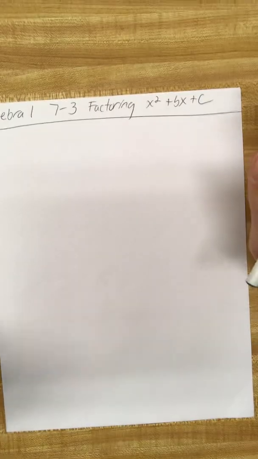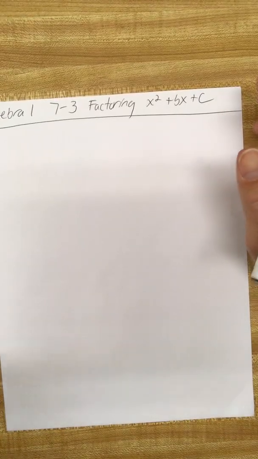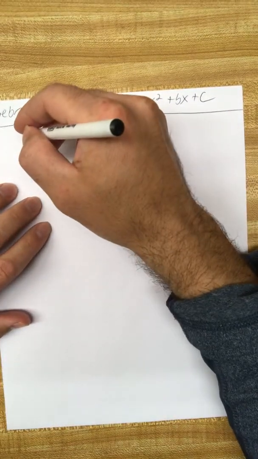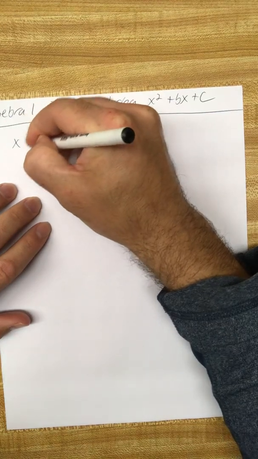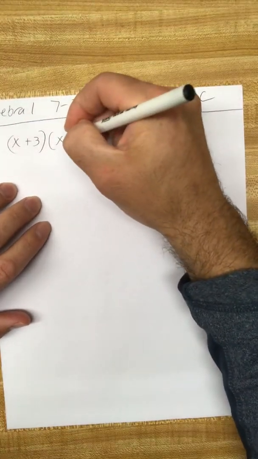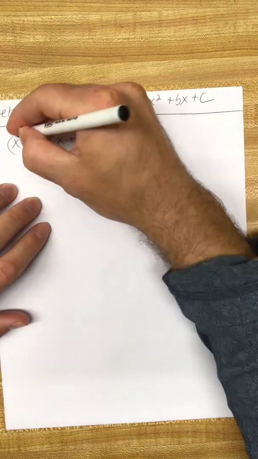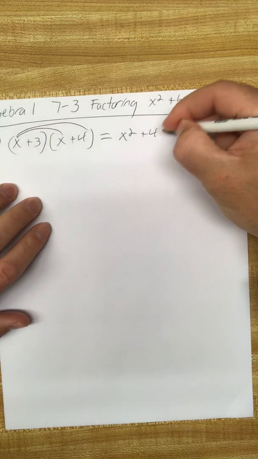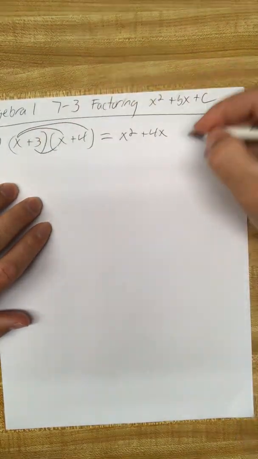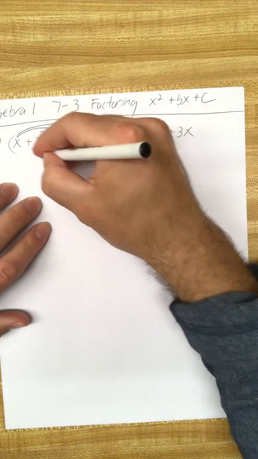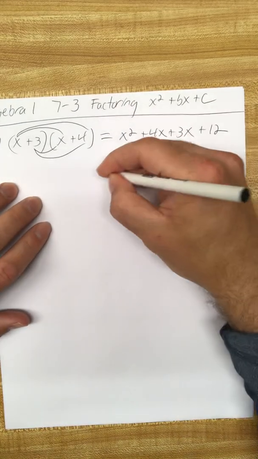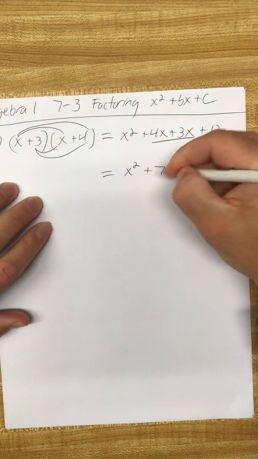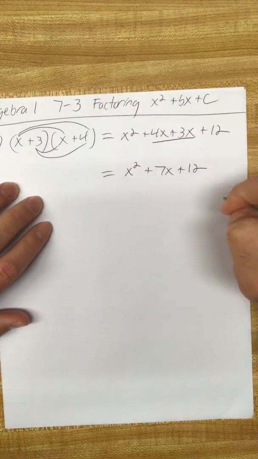All right, so moving on here in chapter 7, we're still working on factoring. I told you the last chapter we worked on stuff like this. We did x plus 3 times x plus 4, and we did x times x was x squared, x times 4 was 4x, 3 times x was 3x, and then 3 times 4 was 12. Combined our like terms there for a final answer of x squared plus 7x plus 12.